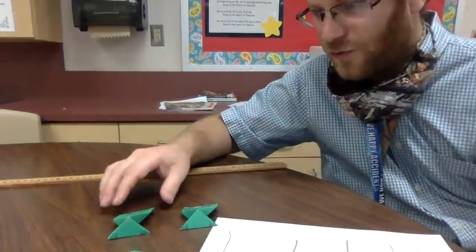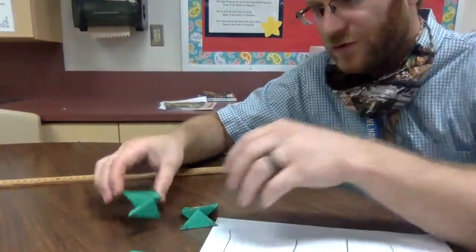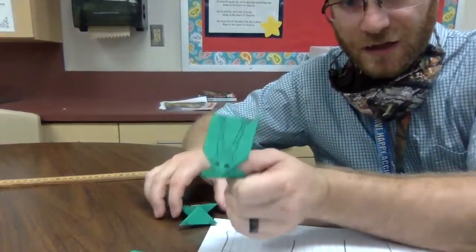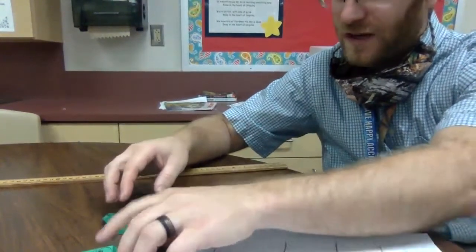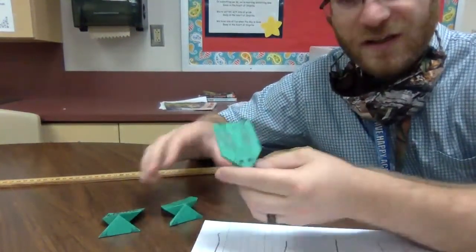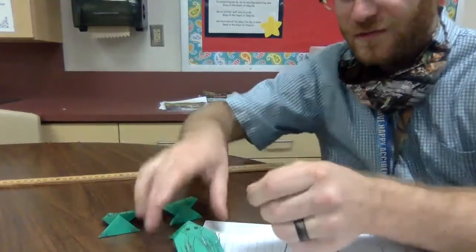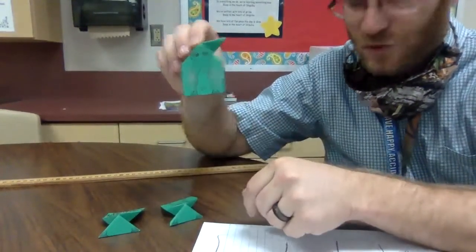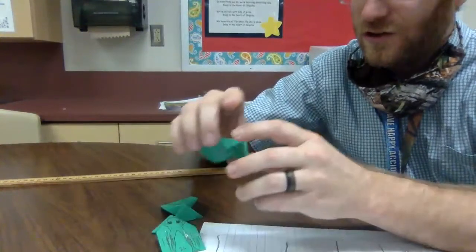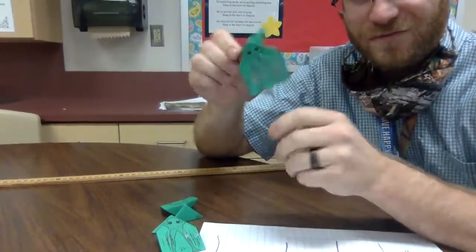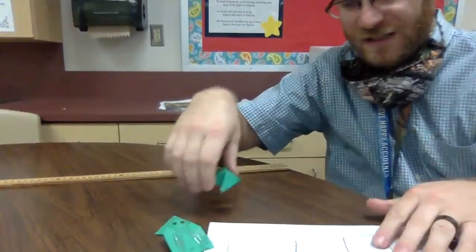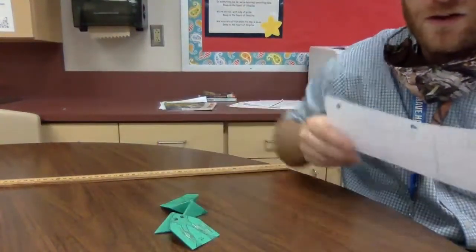All right, so we're going to perform our lab. We have three different frogs. We have one frog that has no extra staples added to him. We have another frog that we've added some extra mass to him. He has 26 extra staples on him. And then we have one who has 46 extra staples added onto him. So we're going to test and write down our information.